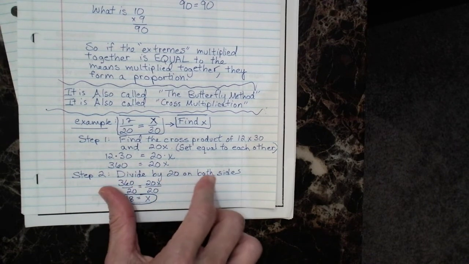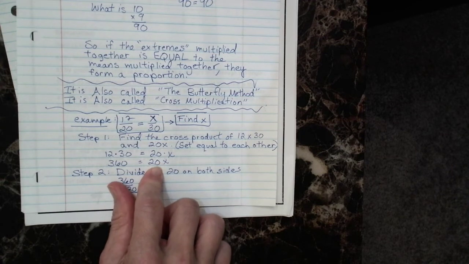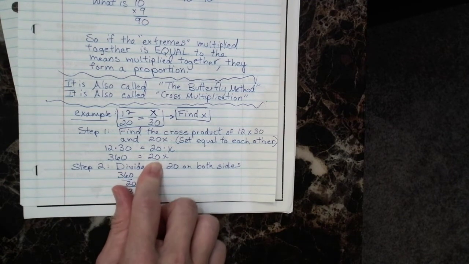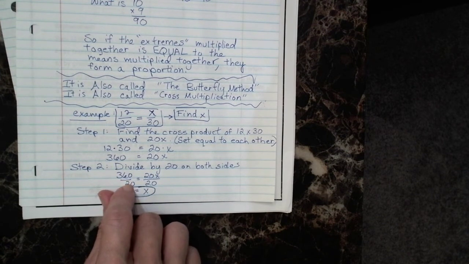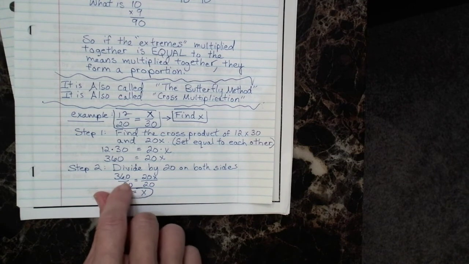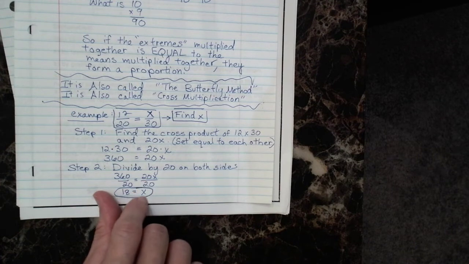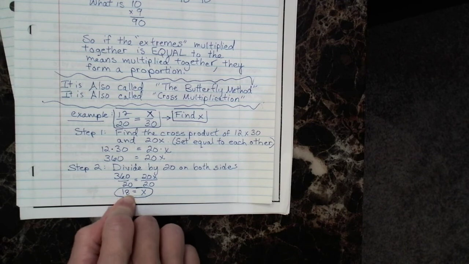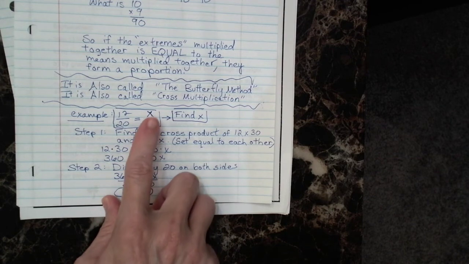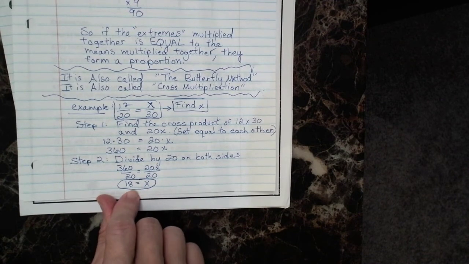Step 2, divide by 20 on both sides. Because of your properties of division, you're allowed to divide both sides of the equation by the same number and not change the value. So 20 divided by 20 is just the number 1, so you just have 1x. And 360 divided by 20 is 18. So the solution to x in this problem is x equals 18. And that concludes this lesson.